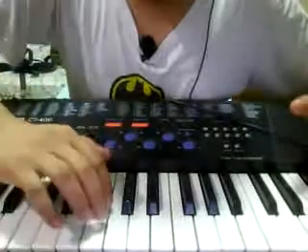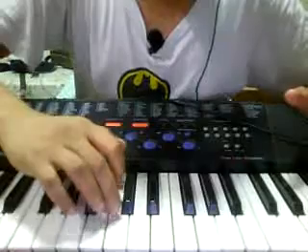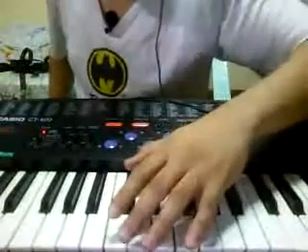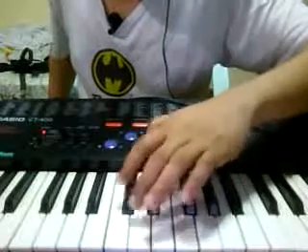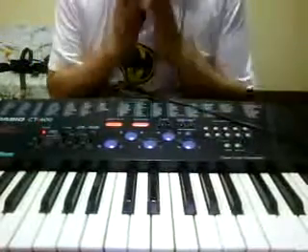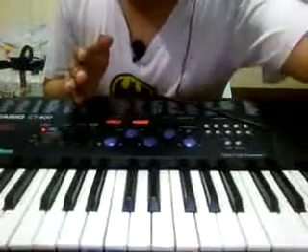But anyway, each step is called a half tone or semitone. So these are all semitones. To generate your major scale, you need to follow this pattern.